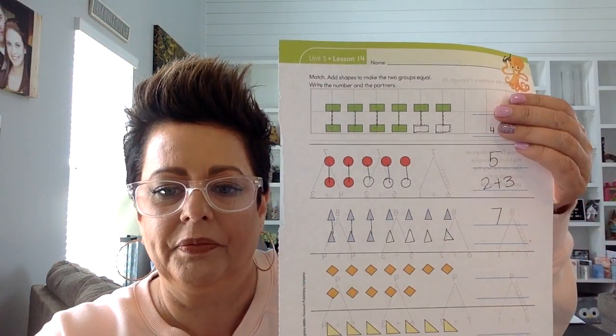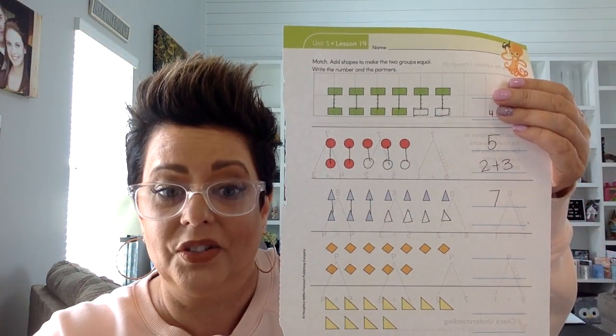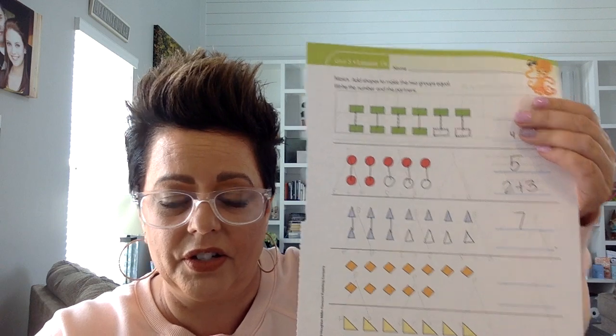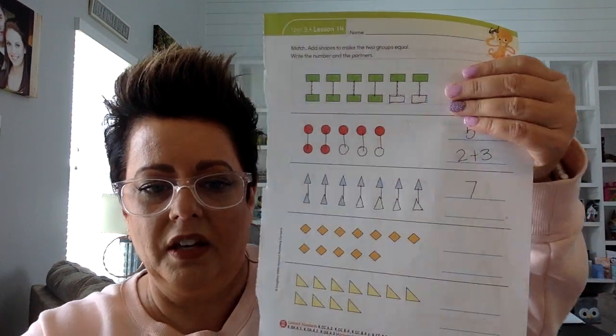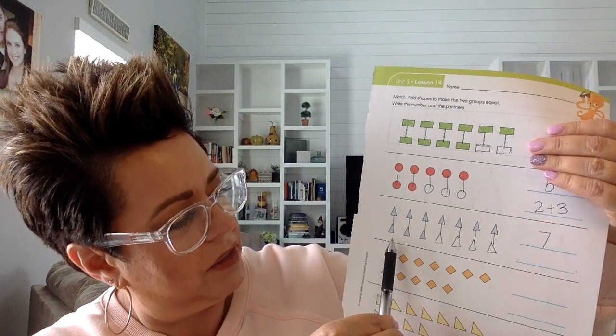And how many did we have to draw to have the same number as the top row? We had to draw 4 more triangles. So let's make our lines go so that we know that we have 1 triangle for each of the triangles on the top. So how many blue triangles did we start with?